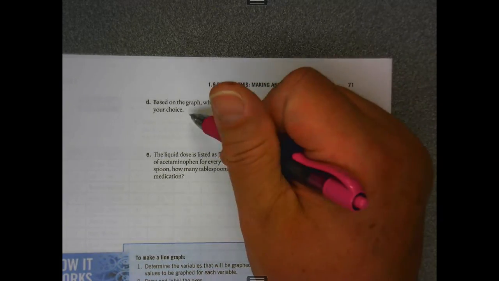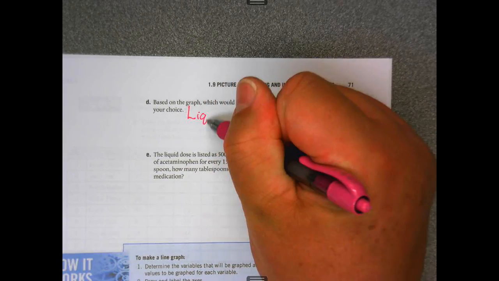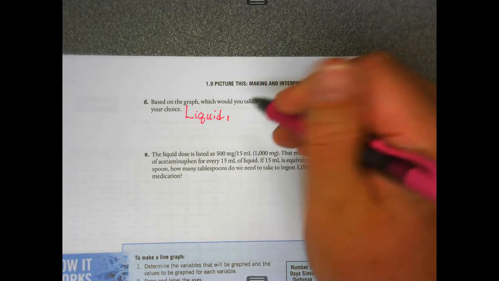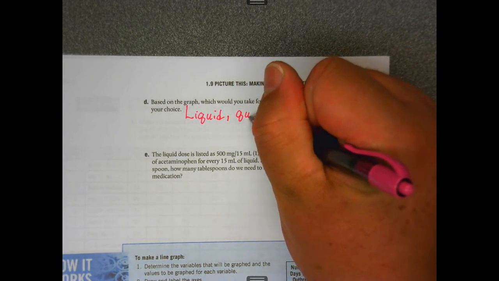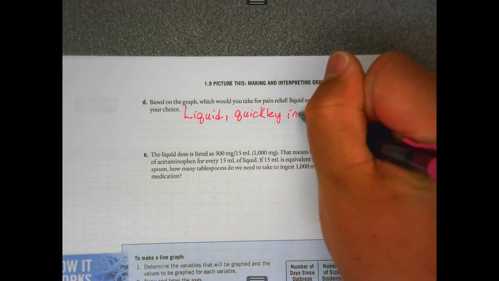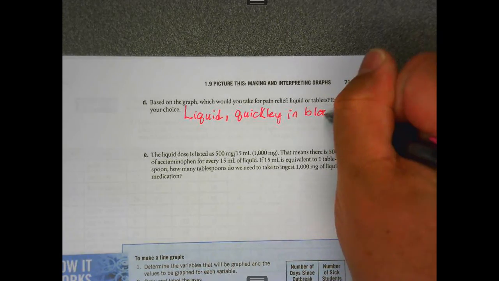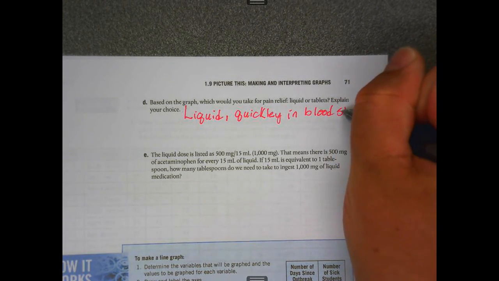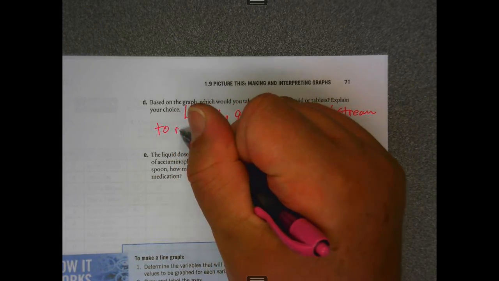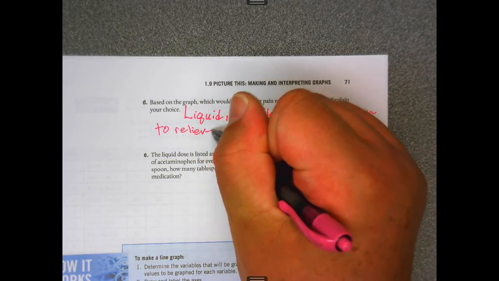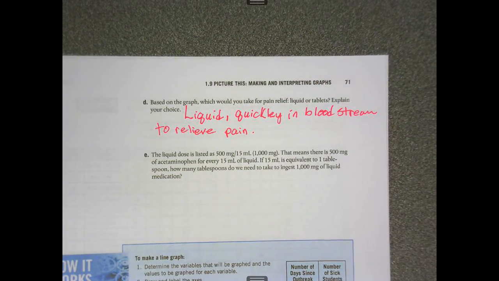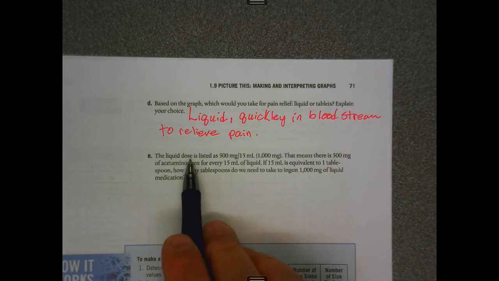And E, liquid dose is listed at 500 milligrams per 15 mil. Okay, so 500 milligrams per 15 milliliters is equivalent to, well, actually, I got it in parentheses here, 1,000 milligrams.